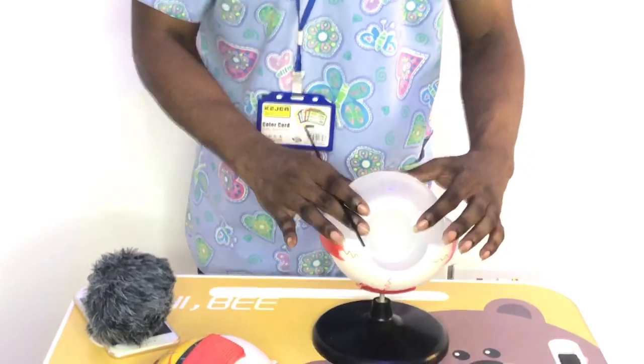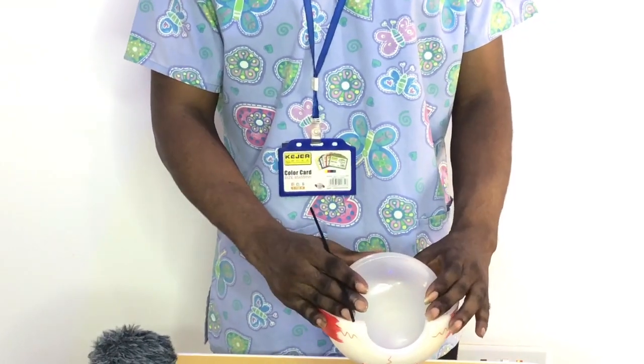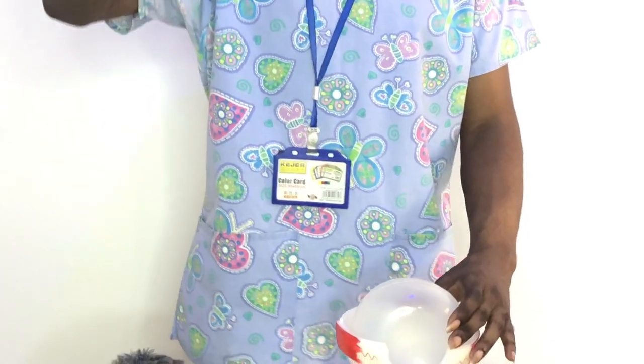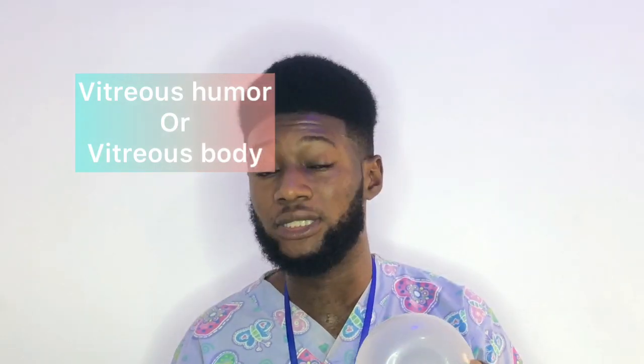Now, after the lens, we go to this body inside the eye. We have it over there. It is called the vitreous body, or vitreous humor.